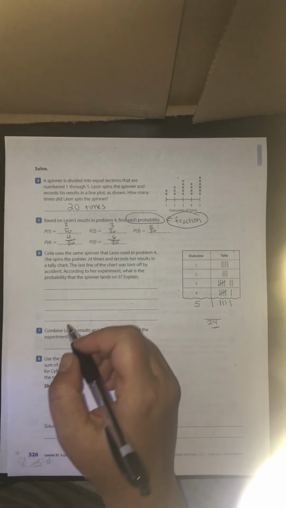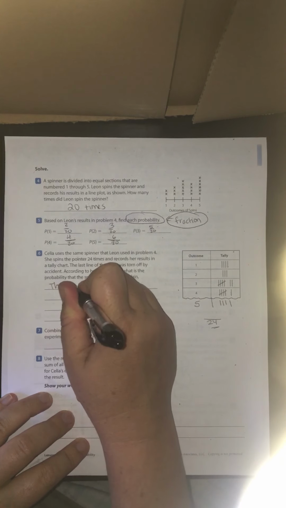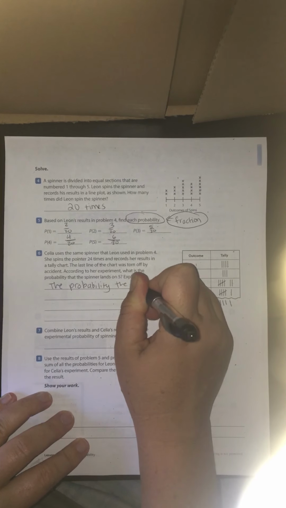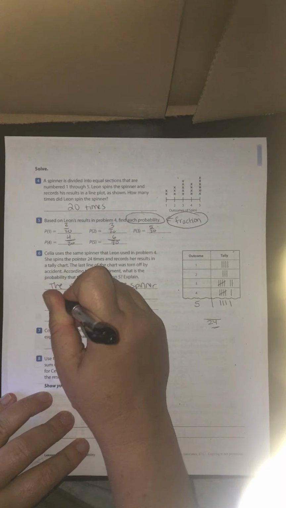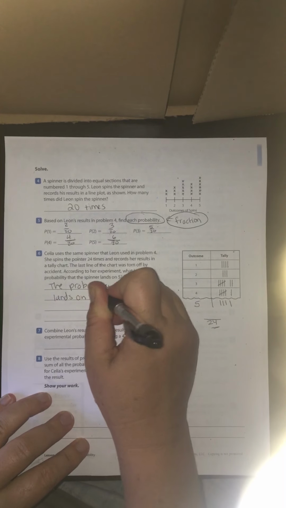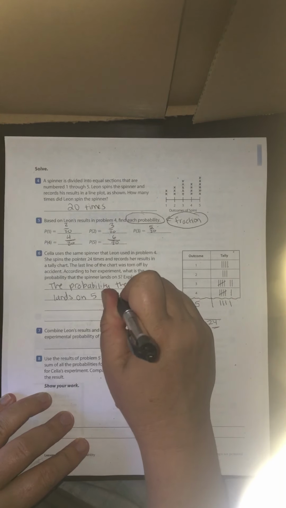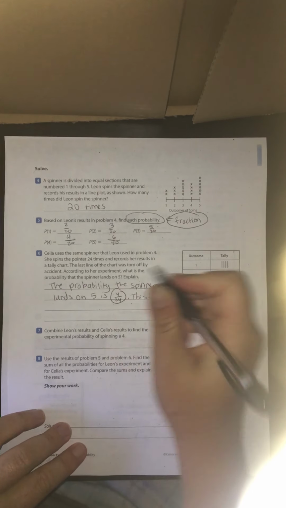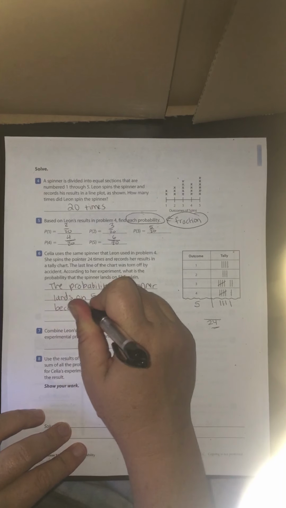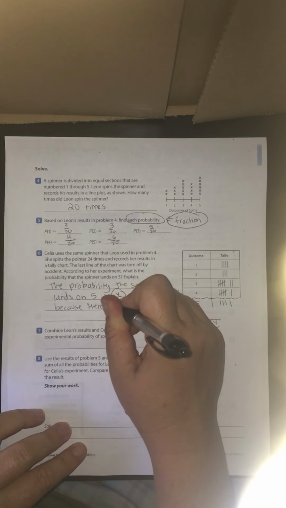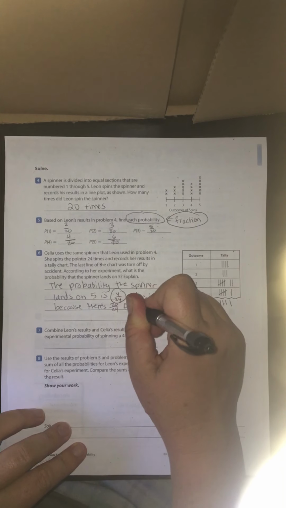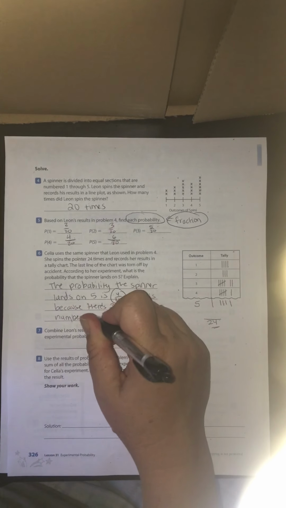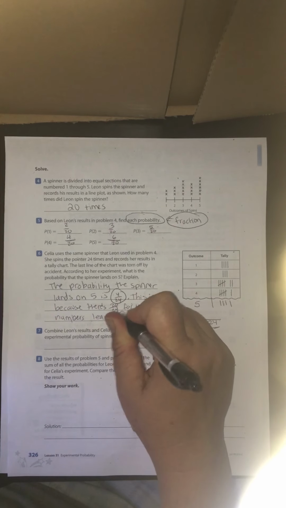Okay. So the probability the spinner lands on 5 is 4 out of 24. This is because there's 20 out of 24 for the other numbers, leaving 4 missing.